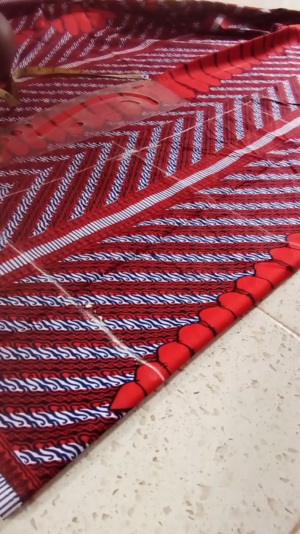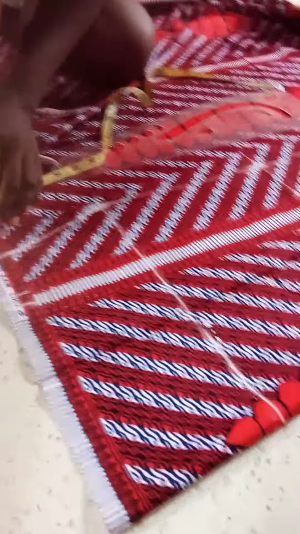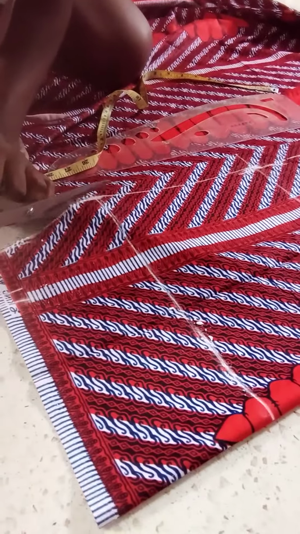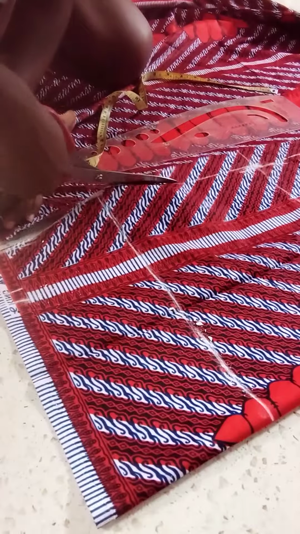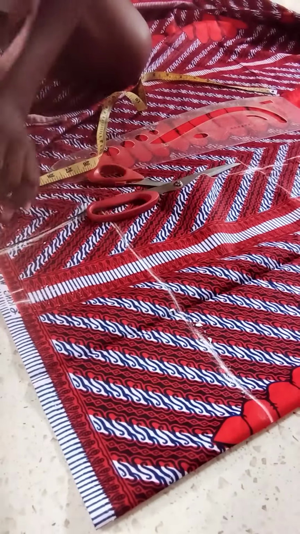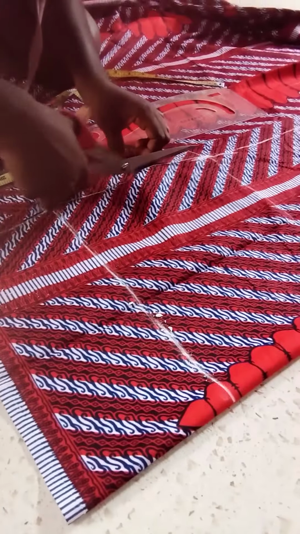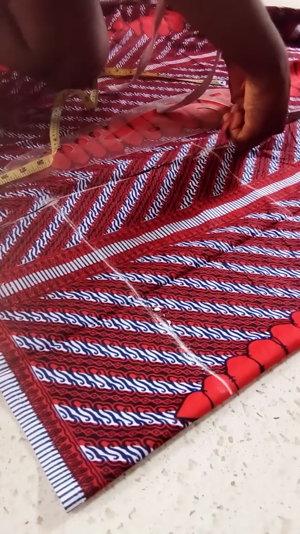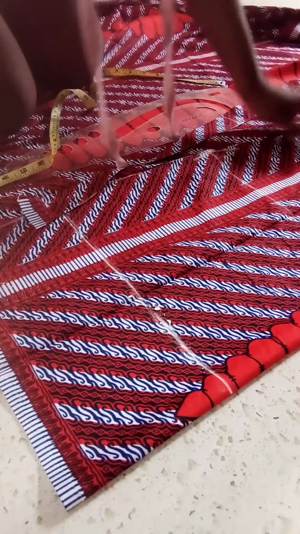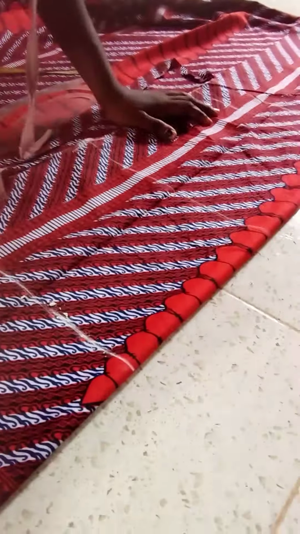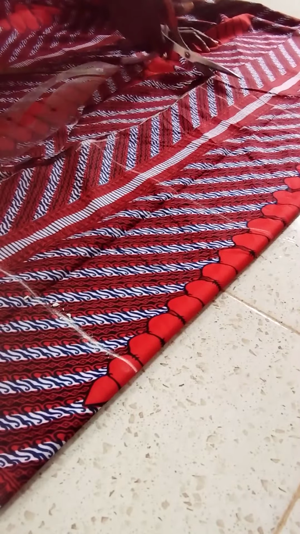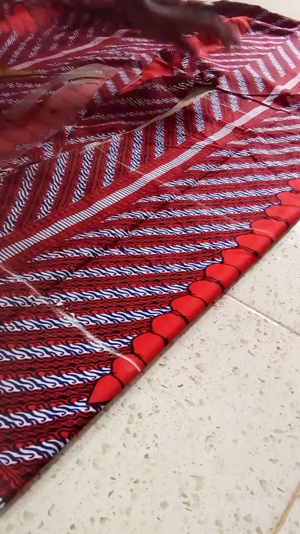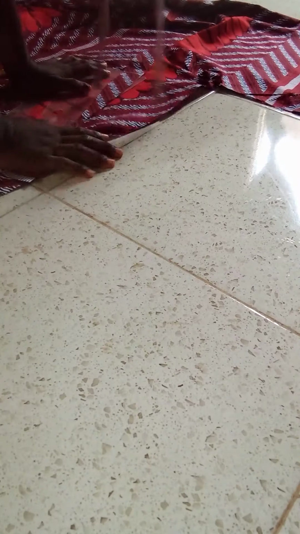So I'm cutting from the band, and don't forget we removed 2 inches from the waistline to the hip line, cutting straight down. And that is what we need here.